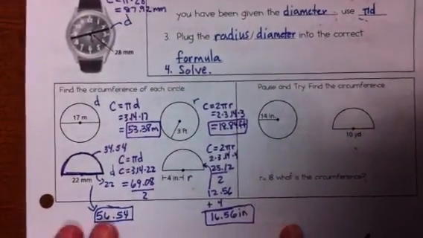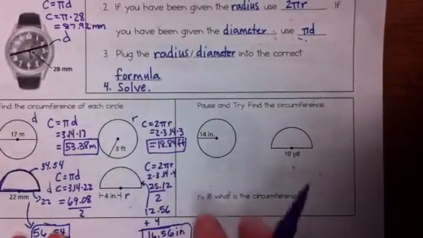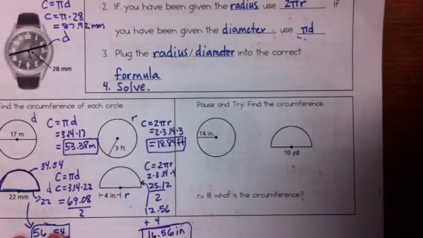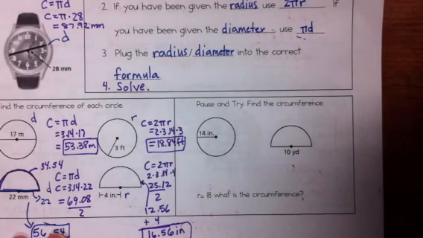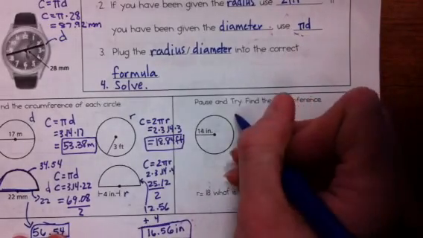All right, I hope that wasn't too confusing. These last two are a little bit tricky, so just be careful with those. I want you to pause and try these two on your own, and then when you come back you should have the answers. Actually, I'm going to do them real fast.